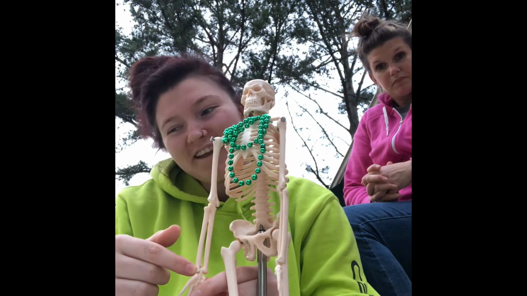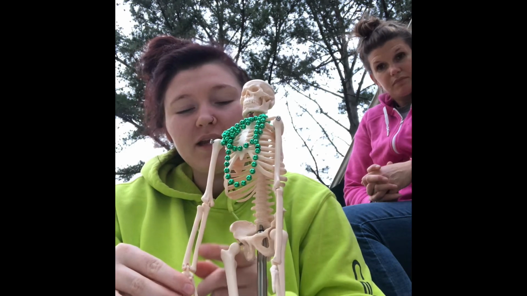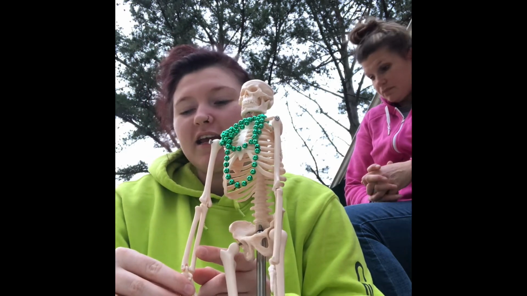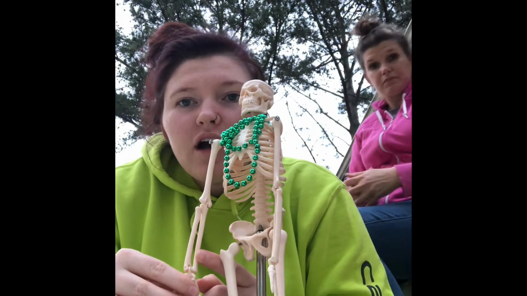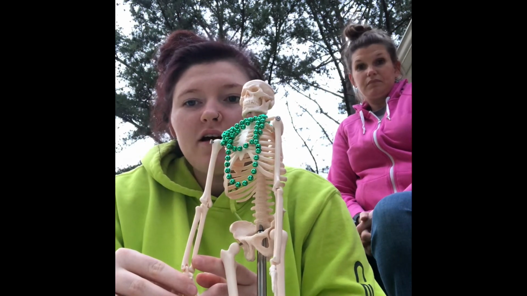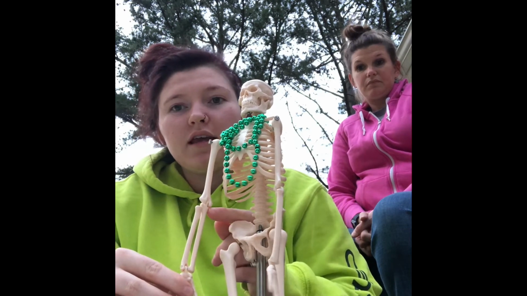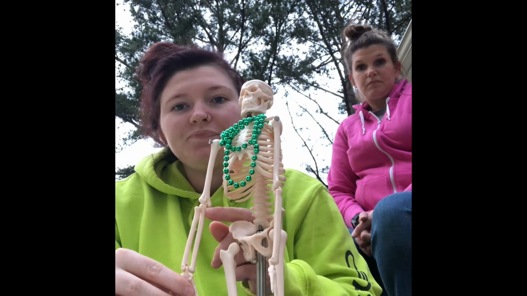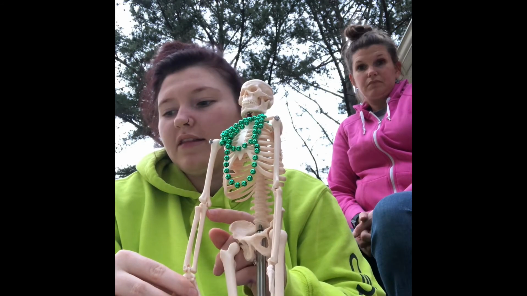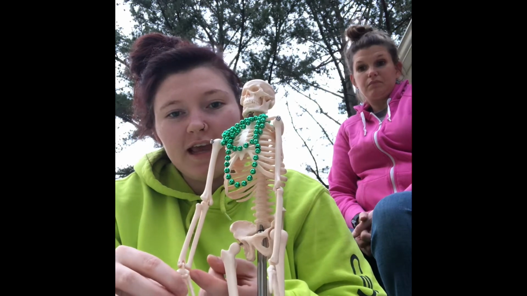The ulna is going to be this bone right here, medial to the radius, and the olecranon is going to be up here. It's going to be this over here. And then the styloid process of the ulna is going to be down here towards the hand and wrist.